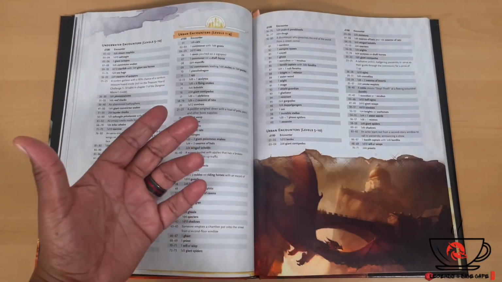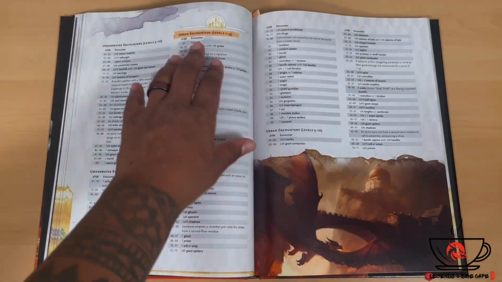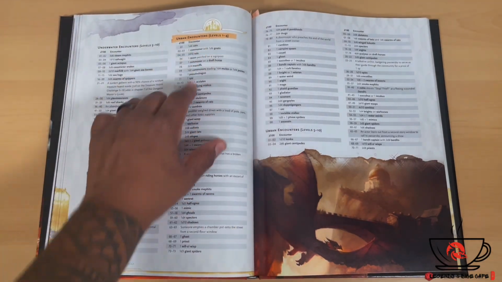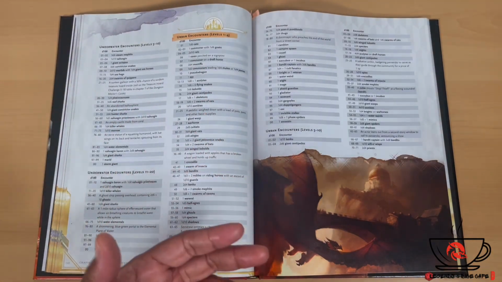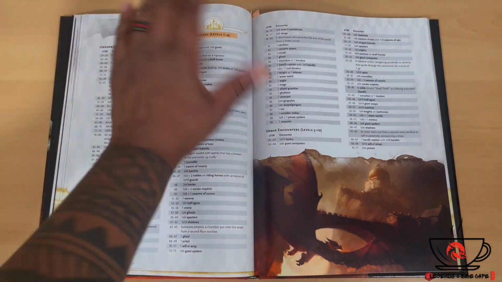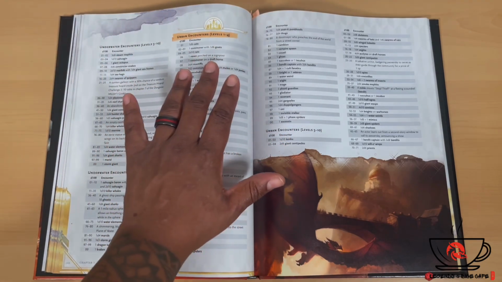adventure. And currently, I am getting ready to run my first session in Dragon Heist. So I picked this table right here, Urban Encounters, which I thought was pretty cool. I'm not going to tell you what I'm going to throw in, just in case any of the players are watching. But maybe I should cover that section up. I was going to use a few encounters on here.